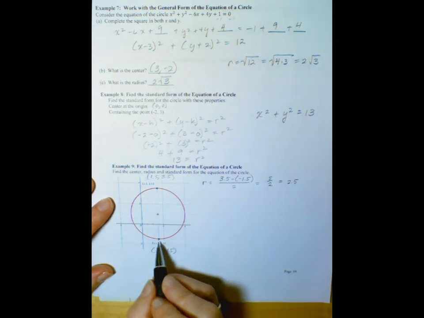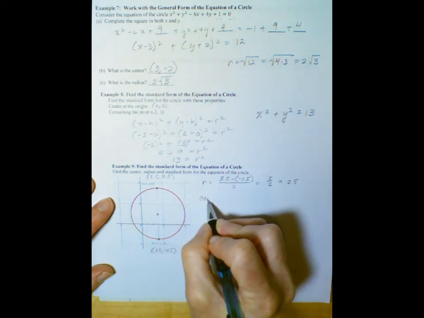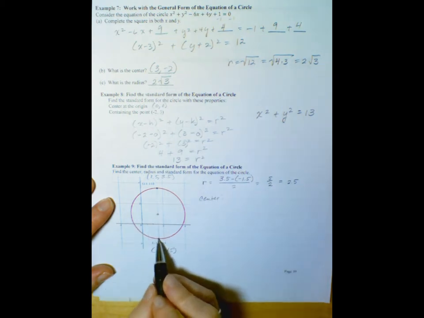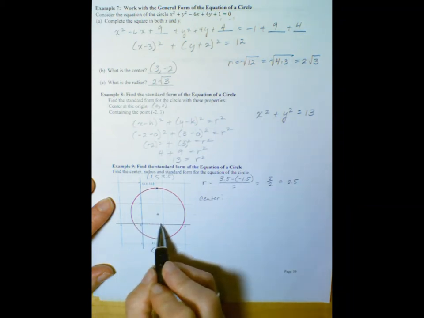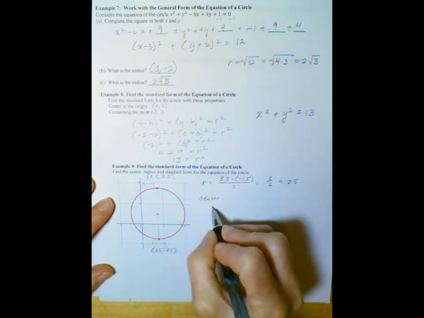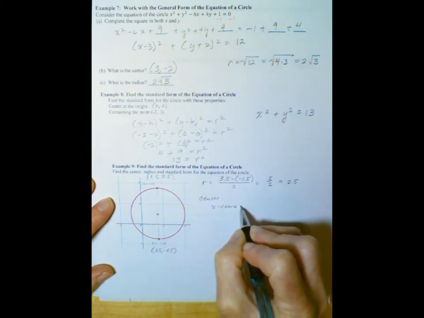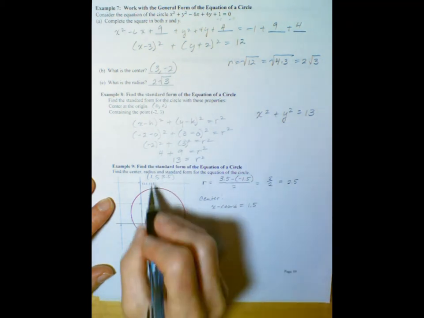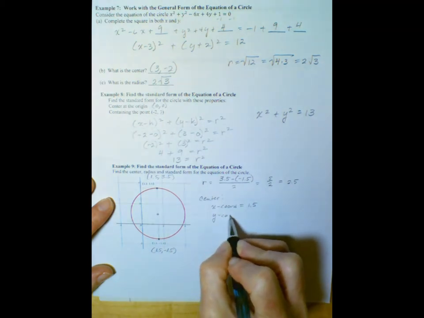Now, what's the x-coordinate of our center? Well, to get to either one of these points on this diameter, we had to go out to 1.5. Both of the x-coordinates are 1.5, so the x-coordinate is equal to 1.5. It also would be on this vertical line, x is 1.5.